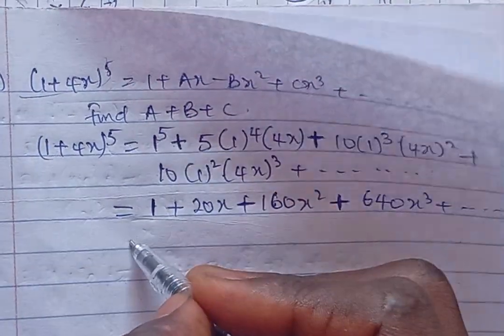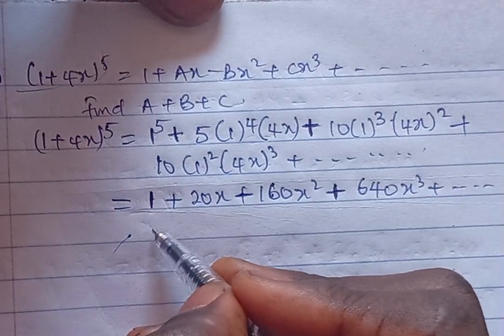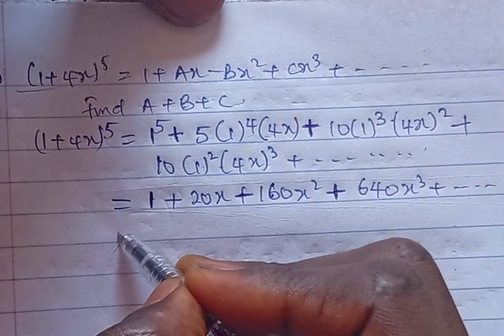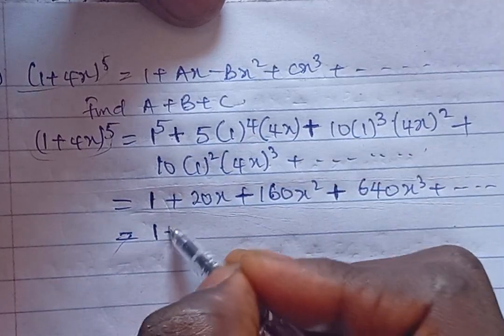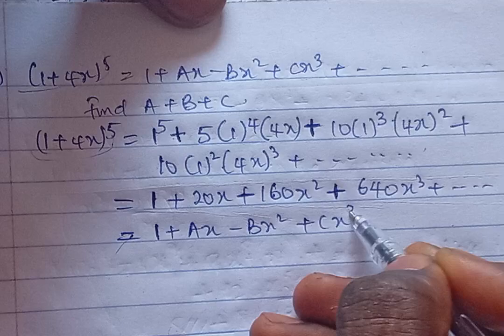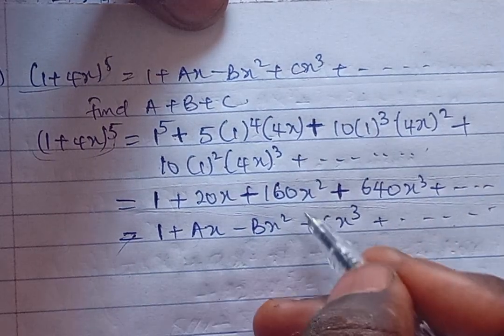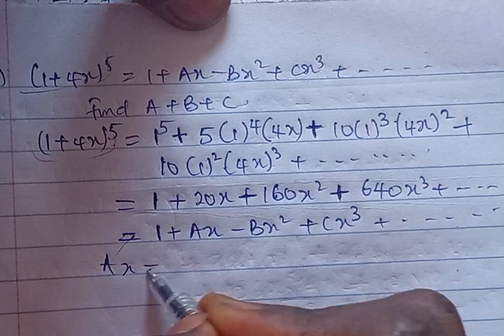This will now be equal to what? Okay, we know they say this one is equal to this, so it is 1 plus ax minus bx squared plus cx cubed. It means you are equating the coefficient of each term. Now ax is equal to what?